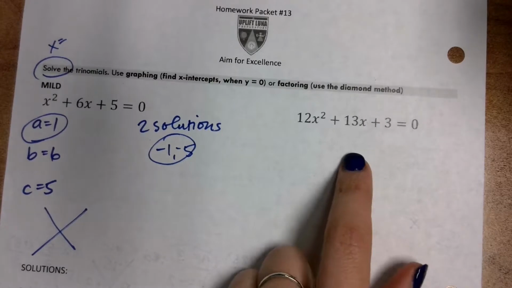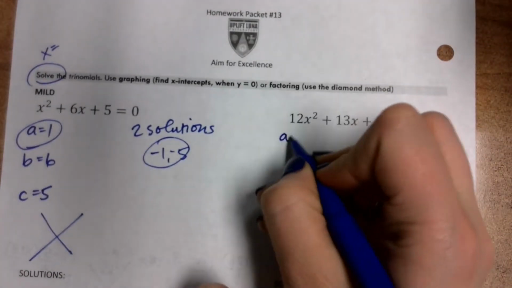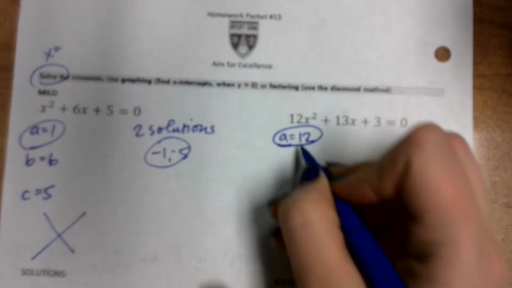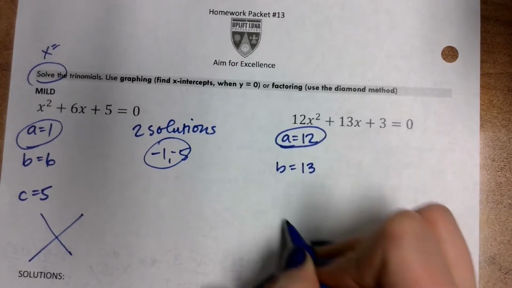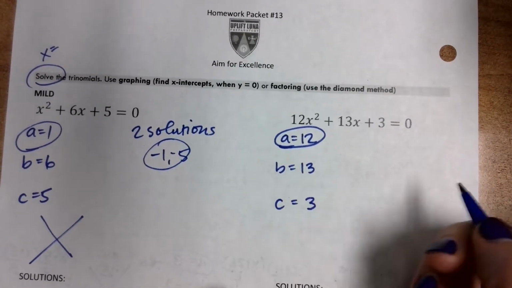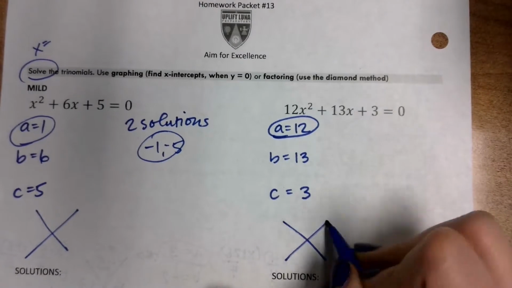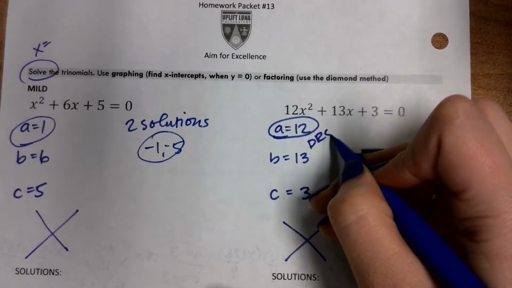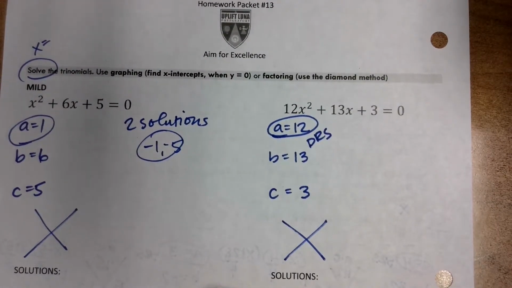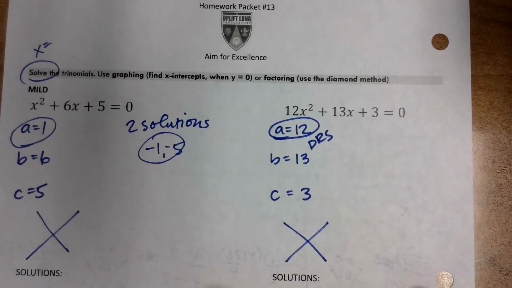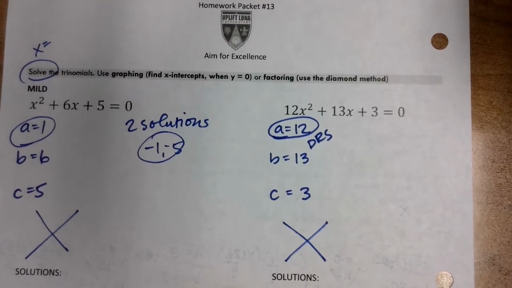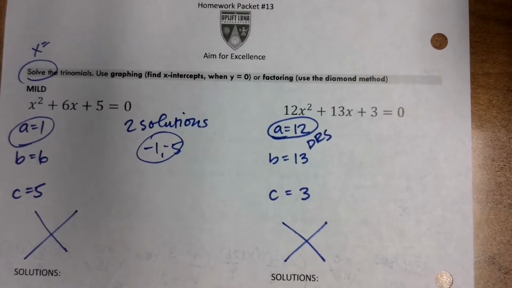And if you were solving by factoring for this one, here your A is 12, B is 13, and C is 3. And then you would set up your diamond method, but you would have to make sure to DRS because your A is something other than 1. Or you can graph it in the calculator. 12 times 3. 36.